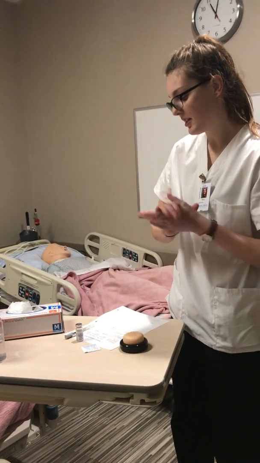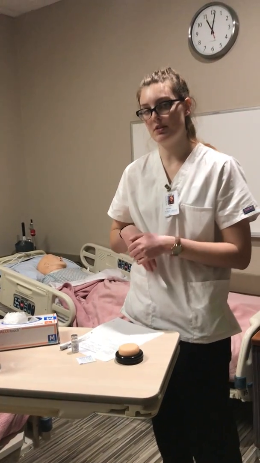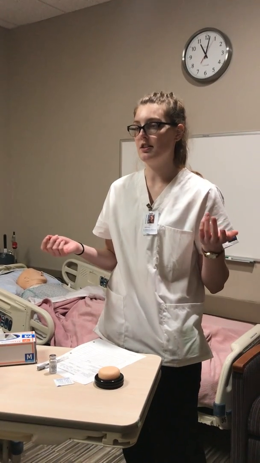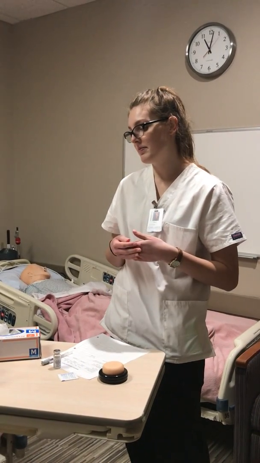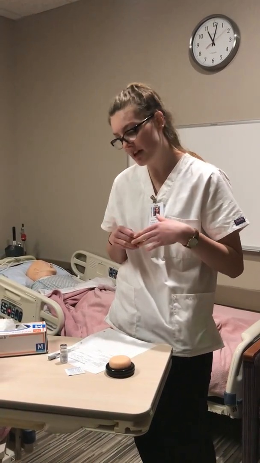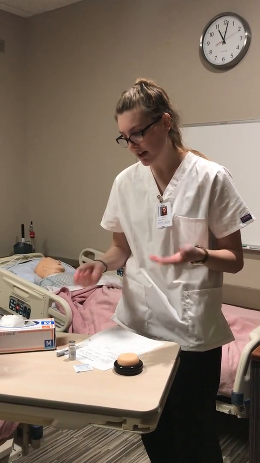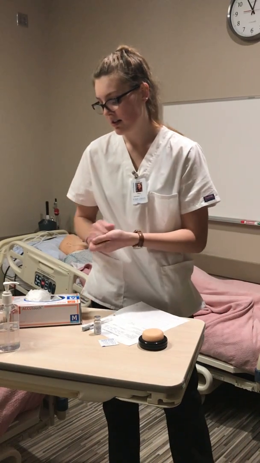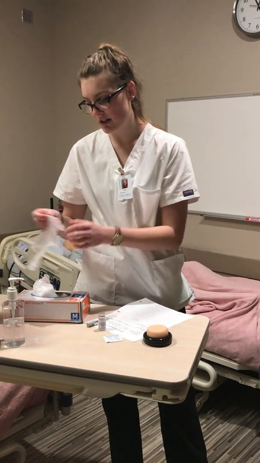Some nursing diagnoses that I could do for this patient would be knowledge deficit because he may not know what the test does. I could inform him about that. And then acute pain because it is an injection, which could, depending, be just a slight little pinch. So now that I've done that, I'm going to put on my gloves.